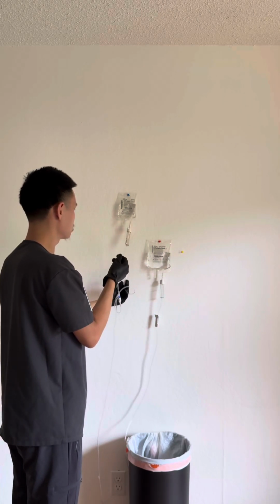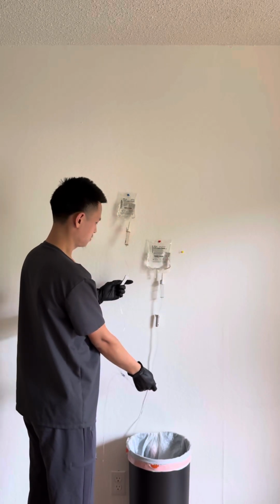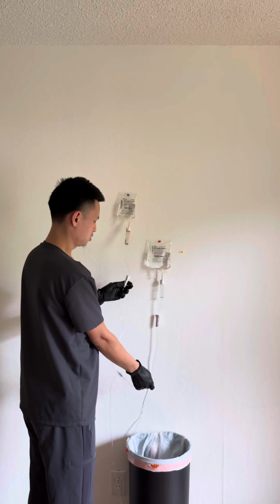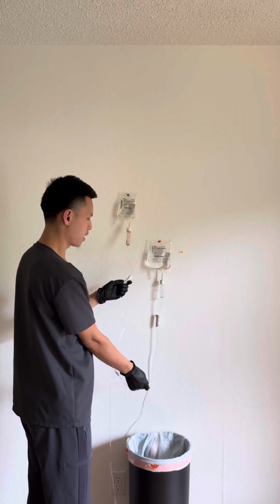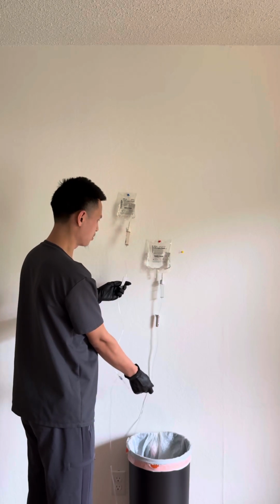And then I am going to prime it. I will roll the roller to the wider side so that fluids can come out, so that the tube can be primed.